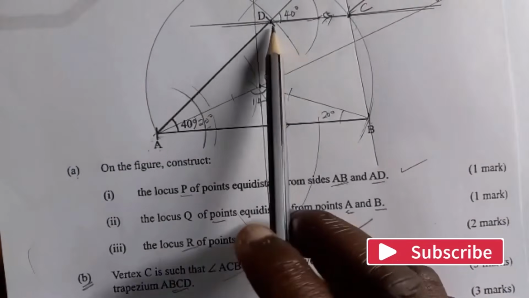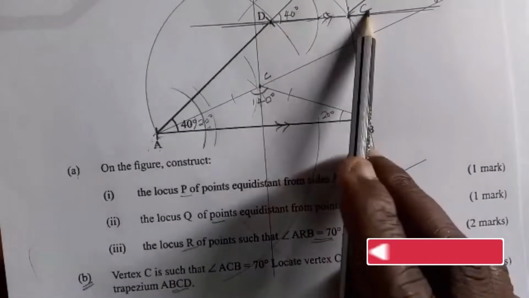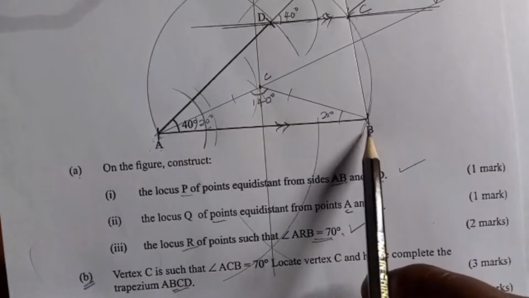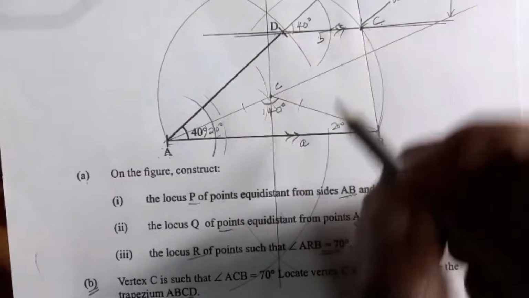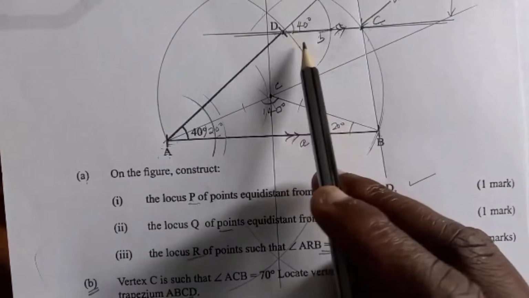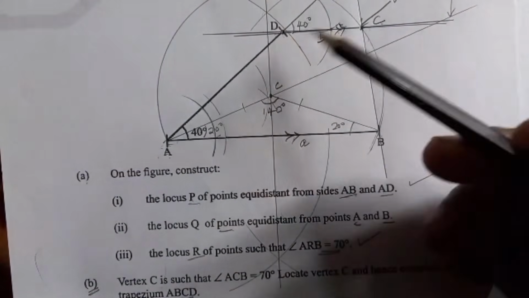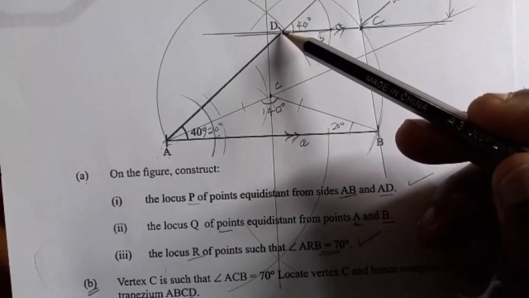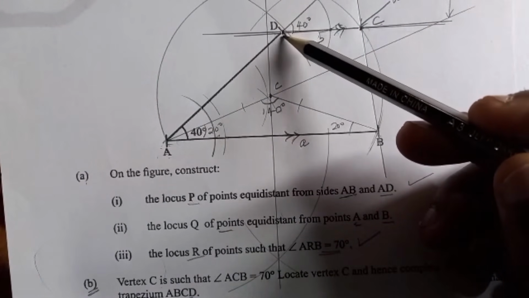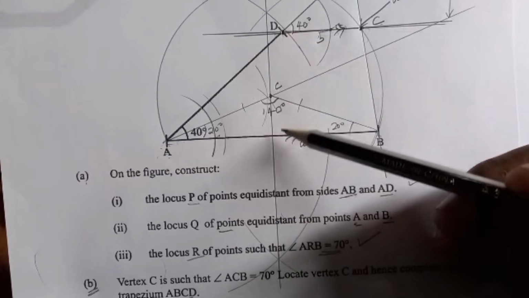We have these two sides that are parallel, DC and AB. Those are the sides. So we can call this side A and this one side B. Then we need to get the height. Now we don't have the height. The height will be given from this vertex here, D, perpendicular line from D to AB.